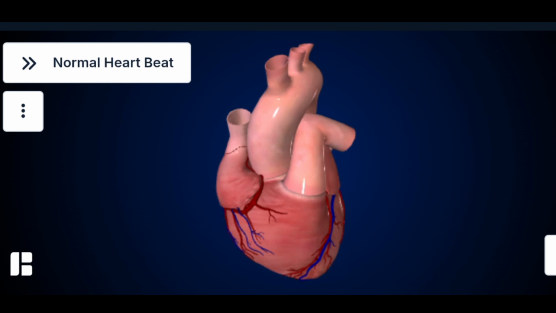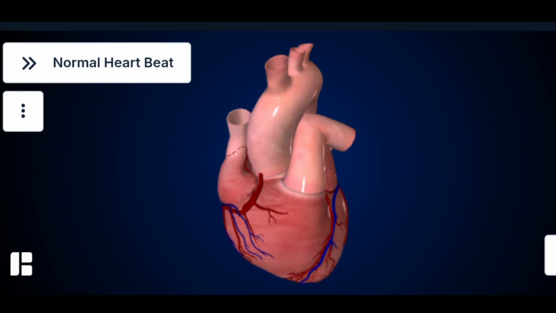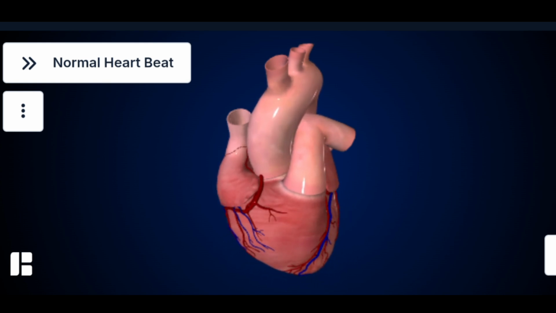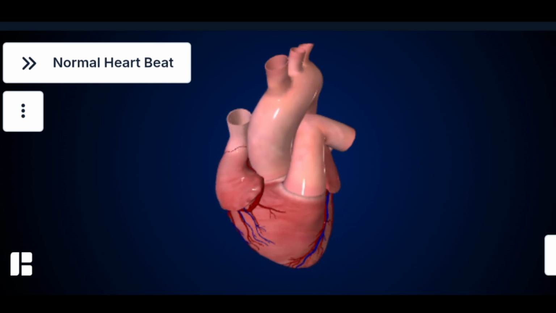So today's video is going to be about the conduction system. Basically, in this video we are going to talk about the different arrhythmias. When we see different arrhythmias, like in case of heart block, atrial flutter or ventricular tachycardia, what happens in the heart contraction or in the conduction system. So we are going to see that in this video.